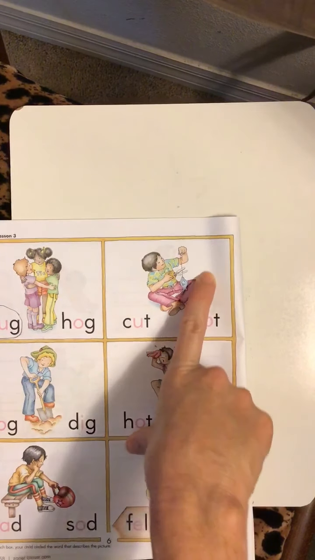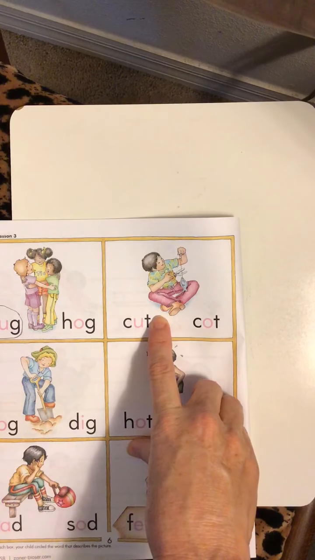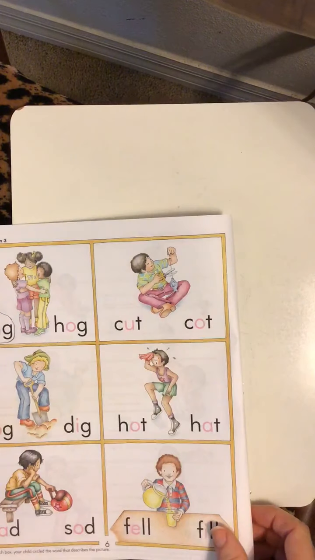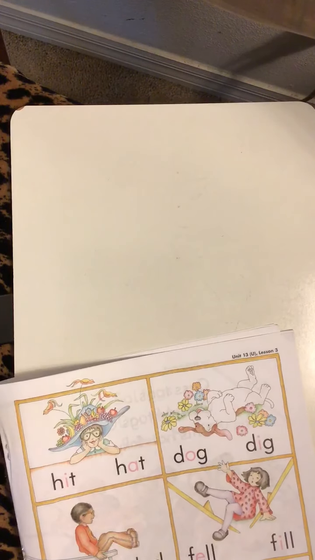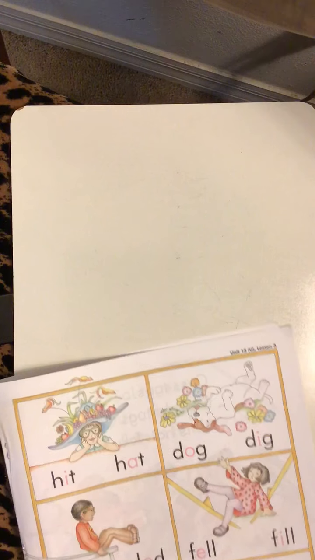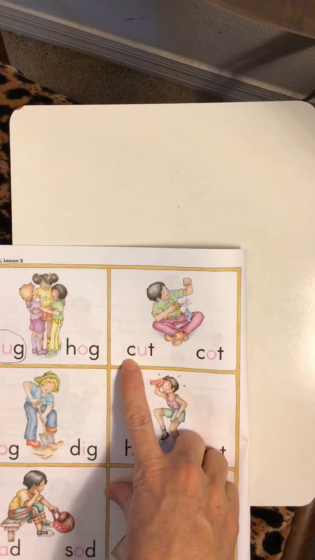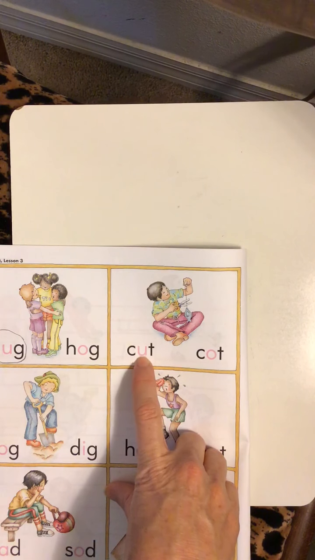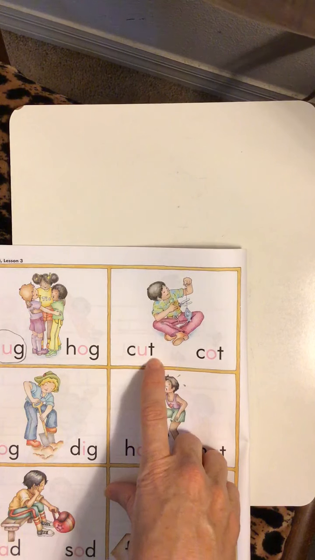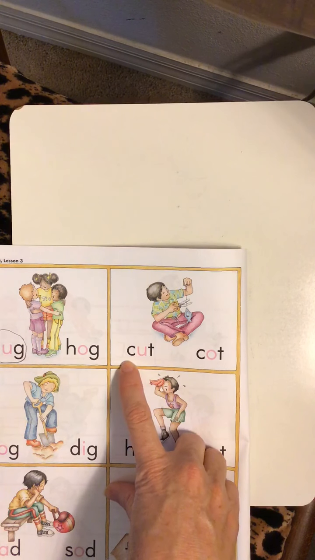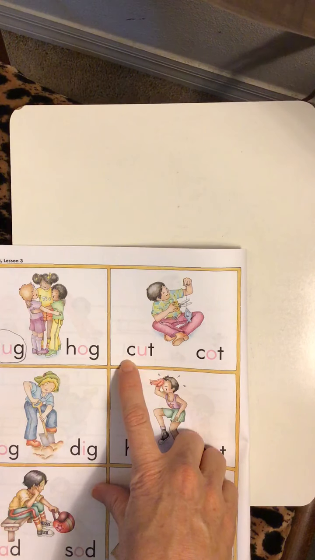Next one. Let's take a look at what Fritz is doing. I think that's Fritz. Yeah, because he's got a little fish with him. Okay, so again, we see that our pink vowel is in the middle and our black consonants are on either side. Let's look at each letter and sound it out.